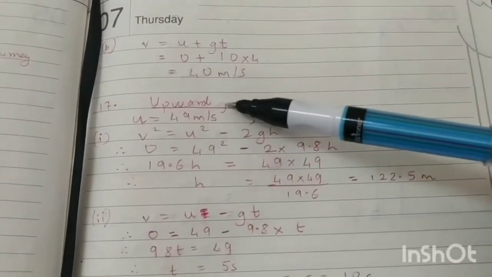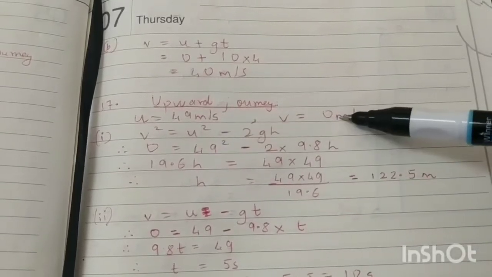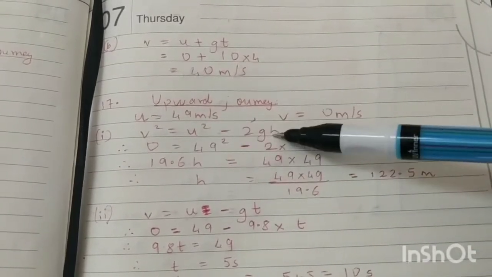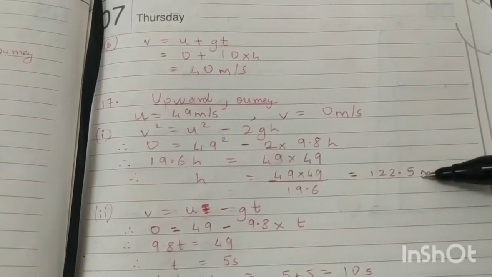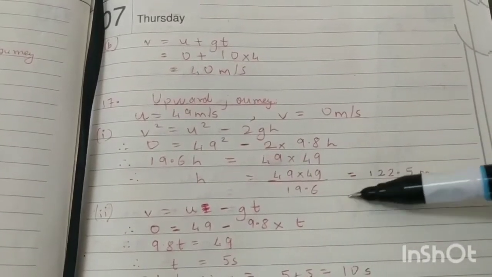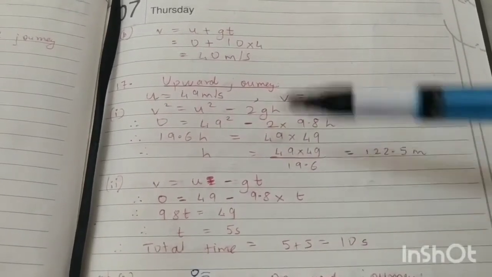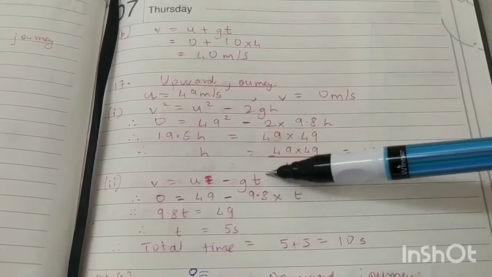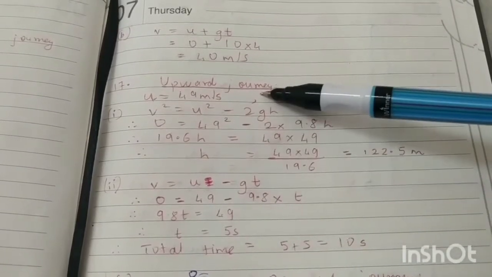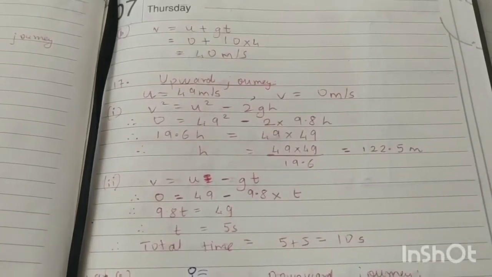Well, upward journey, u is given. Final velocity is 0, of course. So using this formula, first calculate the value of h, which comes up to 122.5 meters. Make sure you write final statements after every sum, which I'm not writing, but you have to. Next, again for upward journey, find the time using this formula. But remember, they've asked for the total time, not just upward journey time. So total time is 5 plus 5, 10 seconds.